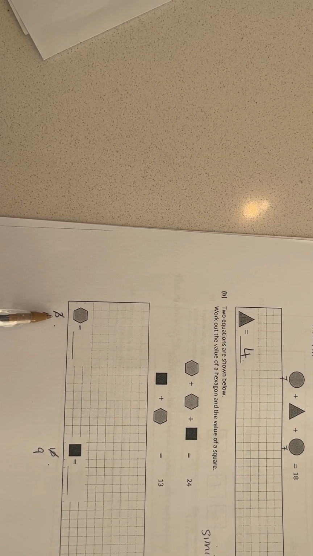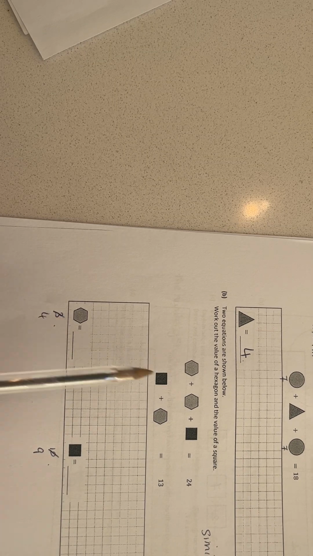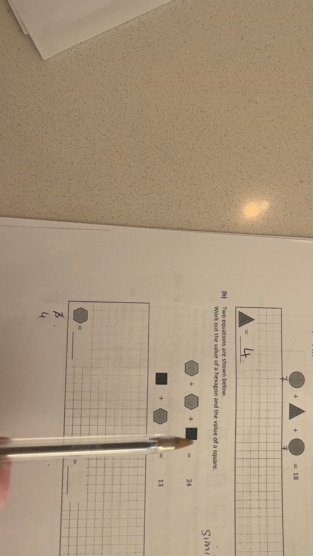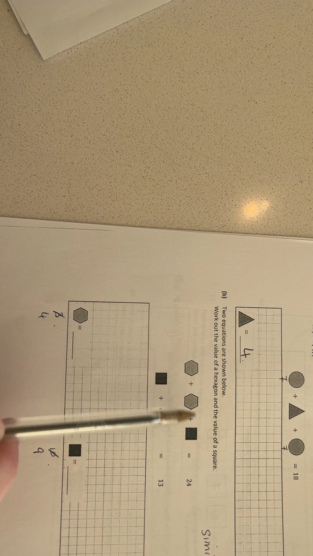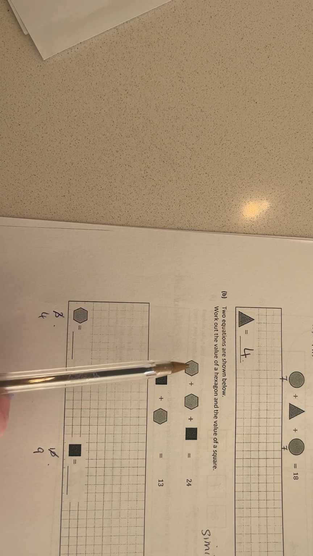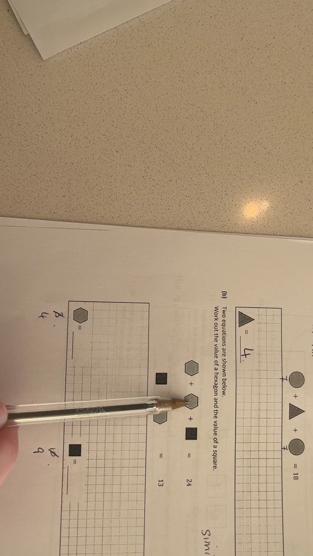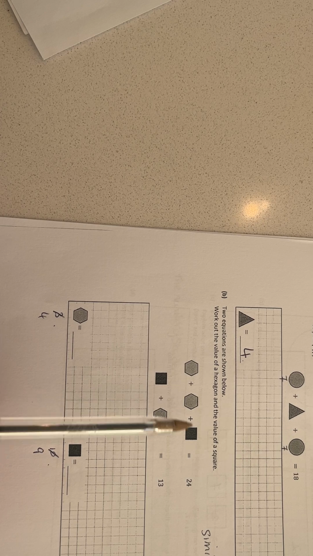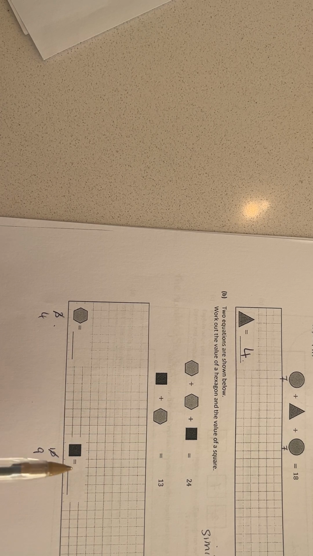And a minute ago, I was doing 3 plus 3 plus 10. Does that give me 24? No. Here it's 4 plus 4 plus 9. Does that give me 24? So 4 and 4 is 8 plus 9 is 17. No.